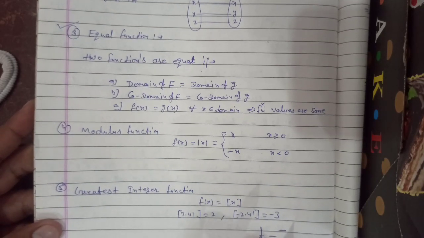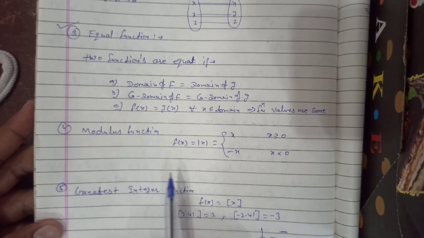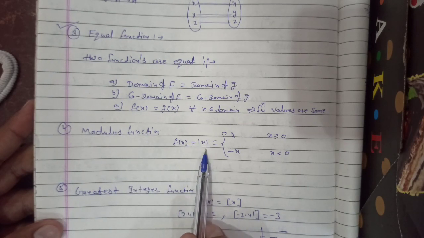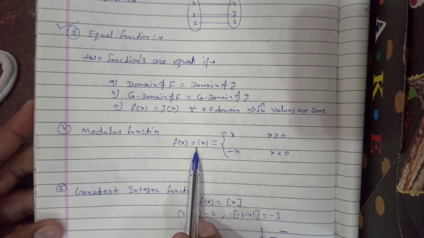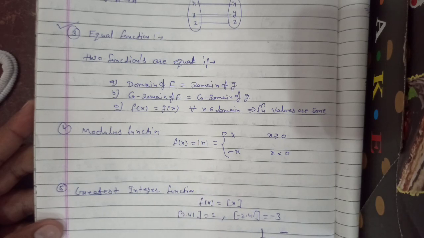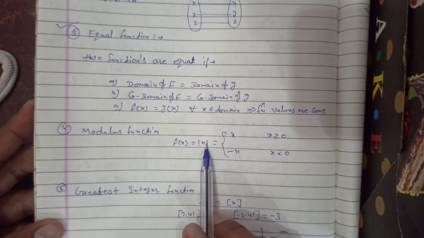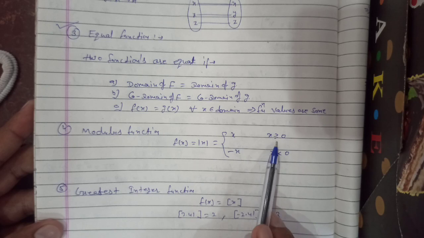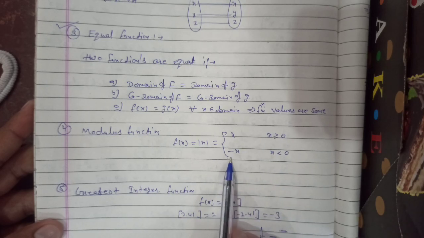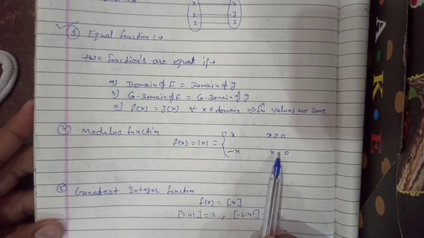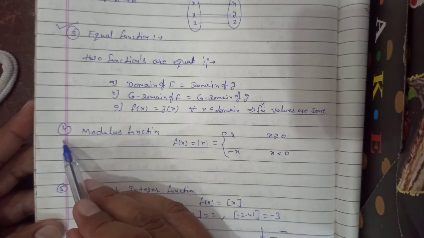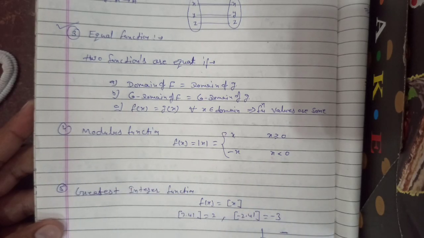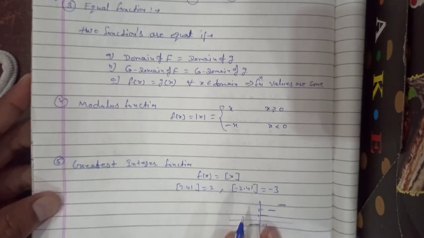Now the fourth type of function is the modulus function. f(x) = |x|. We can easily understand that mod of x always gives non-negative answers. It means it has two values. It is f(x) = +x when x is greater than or equal to 0. It is equal to -x when x is less than 0. This function is also important when we are discussing continuity and differentiability. These functions are most crucial and important.